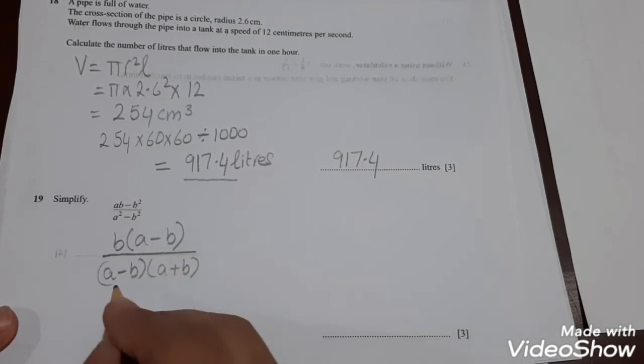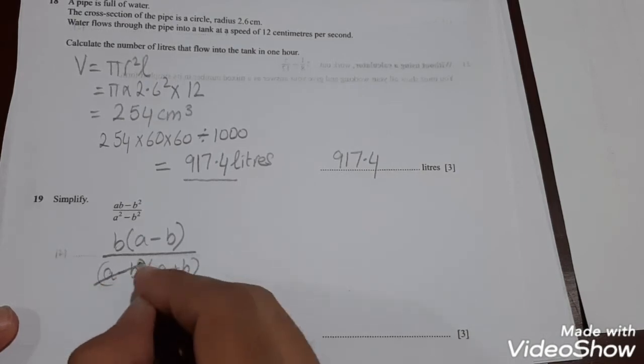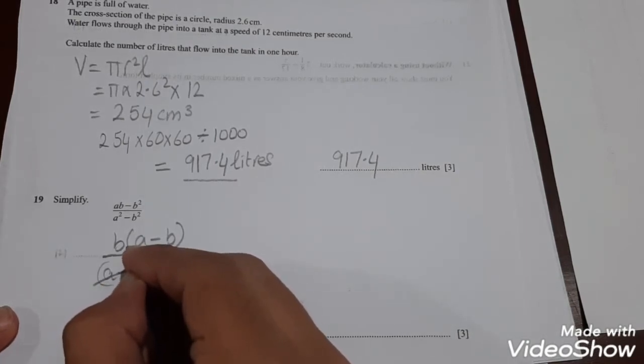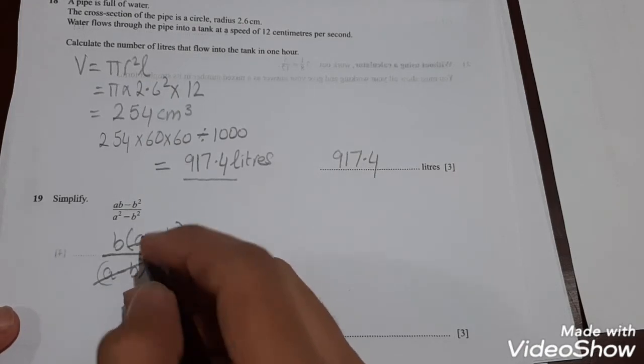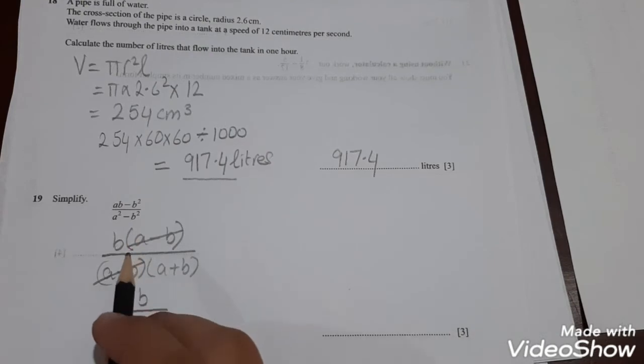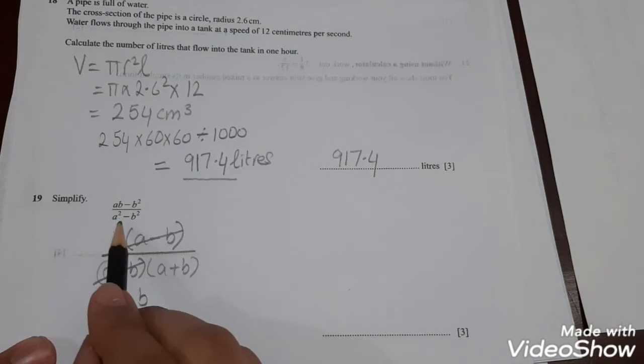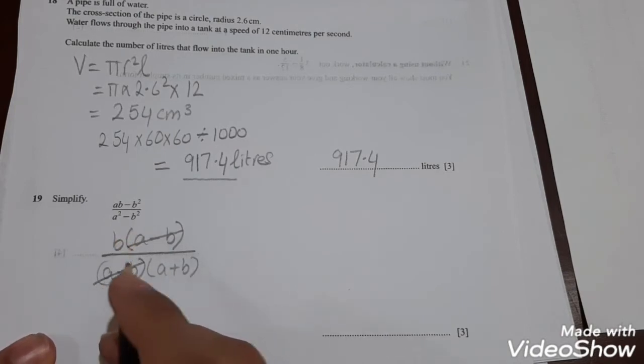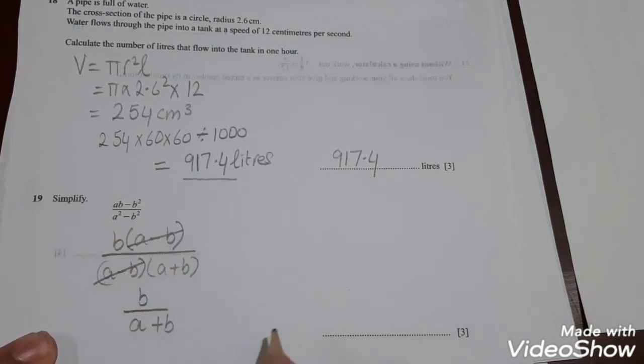So we will cancel out A minus B from the denominator with A minus B from the numerator, and then we will write B divided by A plus B. So the simplification of AB minus B squared divided by A squared minus B squared will be B divided by A plus B. So we'll write B divided by A plus B as our final answer.